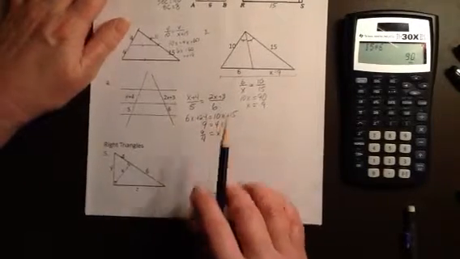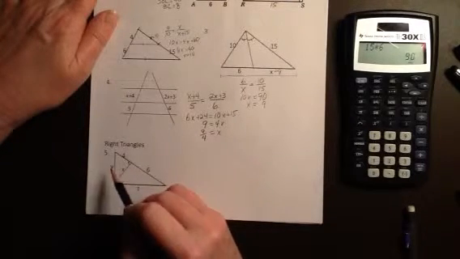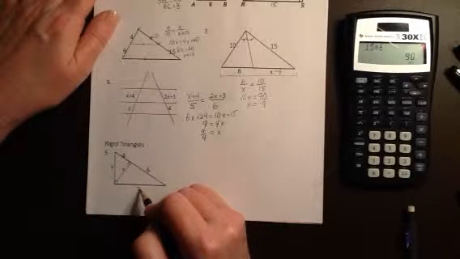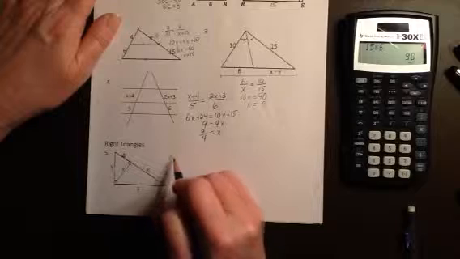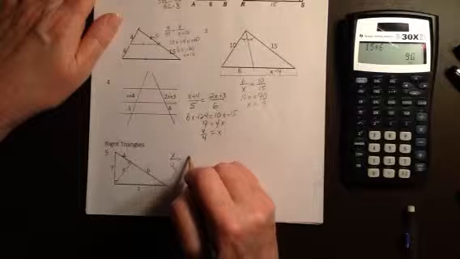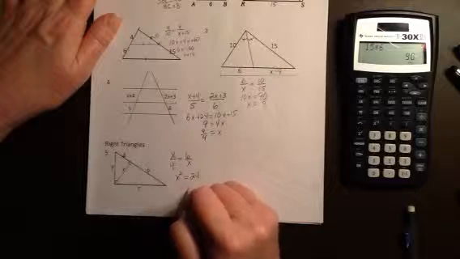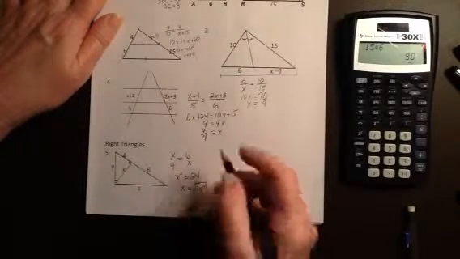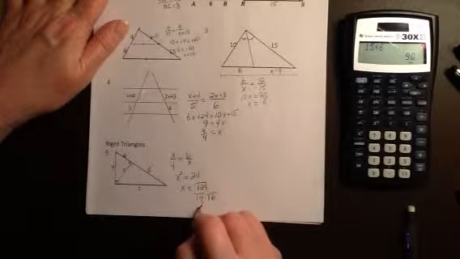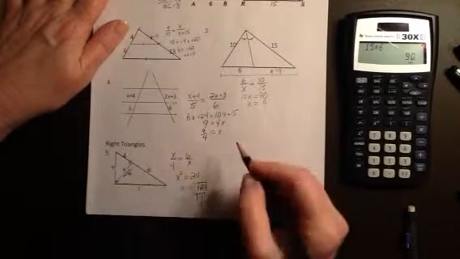When the altitude is drawn to the hypotenuse of the right triangle, the three geometric means that are formed, we have y as a geometric mean, x is a geometric mean, and z is a geometric mean. So then x is the geometric mean between the segments of the hypotenuse, so between 4 and 6. So we get x squared is equal to 24. X then is equal to the square root of 24, which can be broken up into the square root of 4 times the square root of 6, which is 2 times the square root of 6. So the altitude here is 2 times the square root of 6.